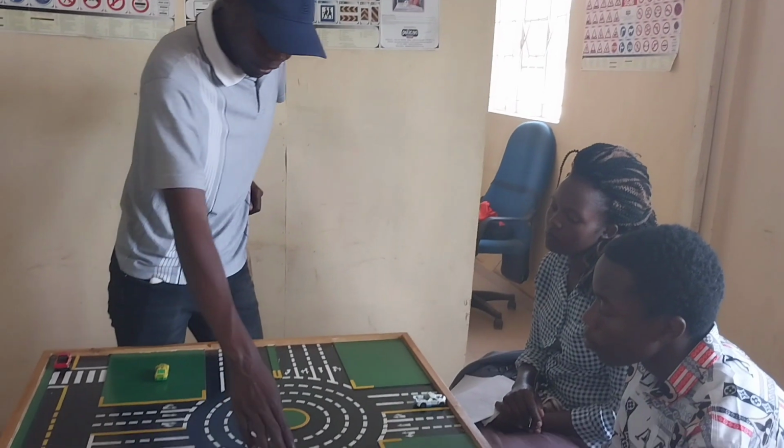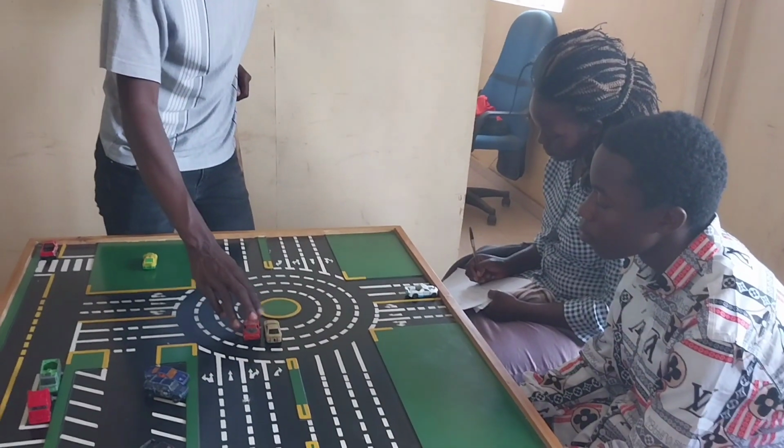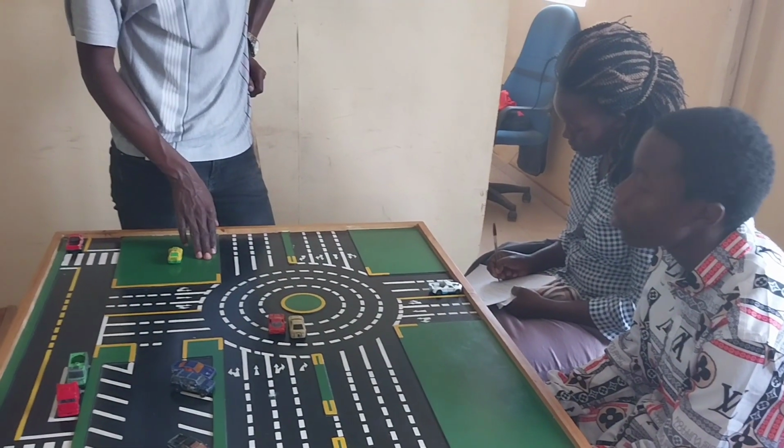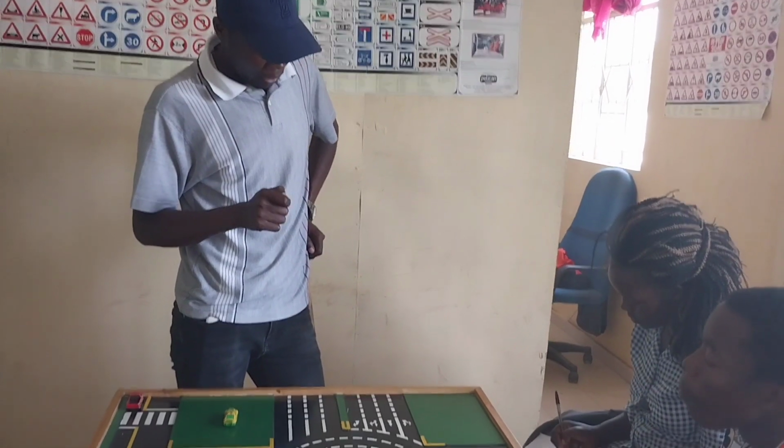The third rule: no overtaking. Don't overtake at the roundabout. You will cause a problem. And lastly, no change of lane. Are we together? At the roundabout.